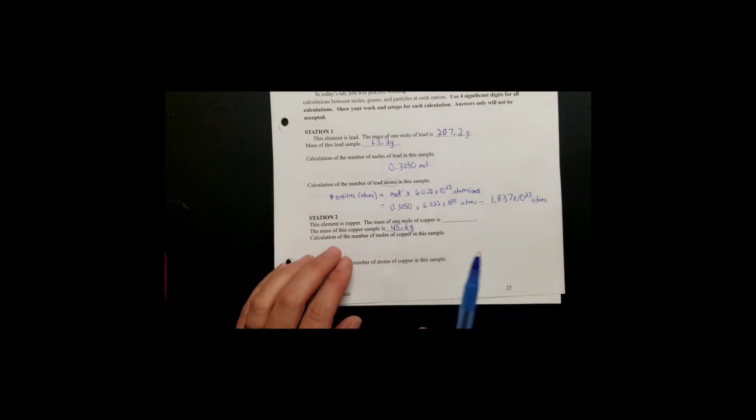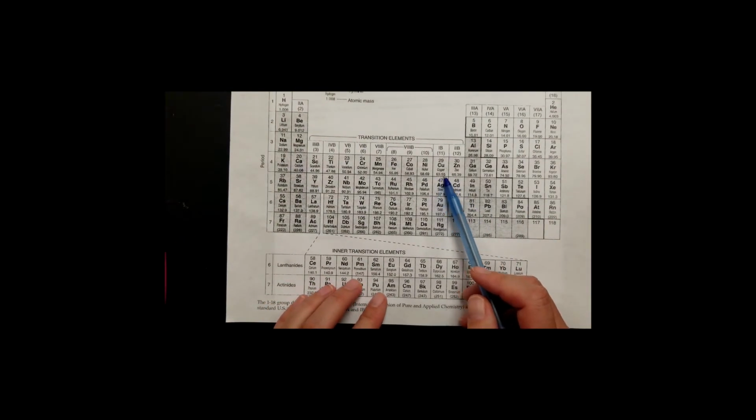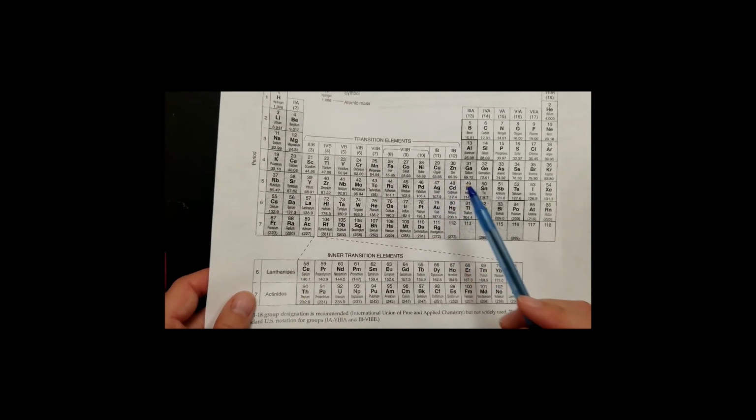For station 2, this time they're looking at copper. When it asks for the mass of 1 mole of copper, it's just asking you to look at the periodic table, find copper, and write down its molar mass. For the mass of this copper sample, I took an actual cube of copper and weighed it out on the scale, and I got 45.6 grams. You can go ahead and fill that in.